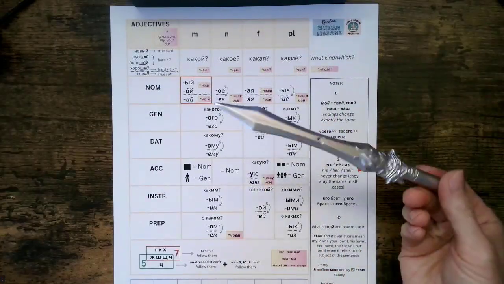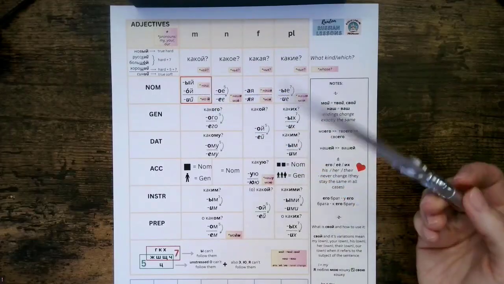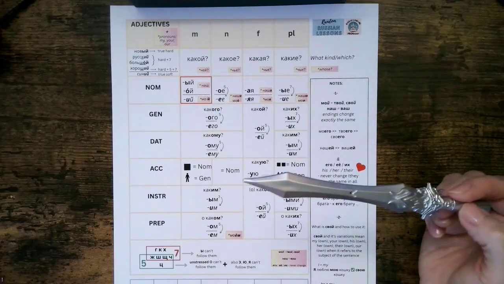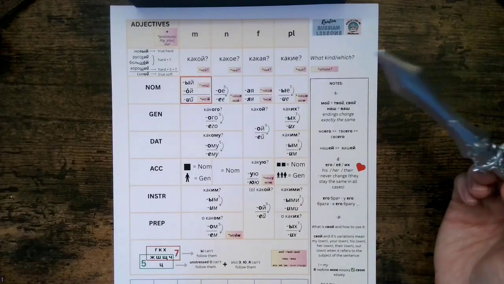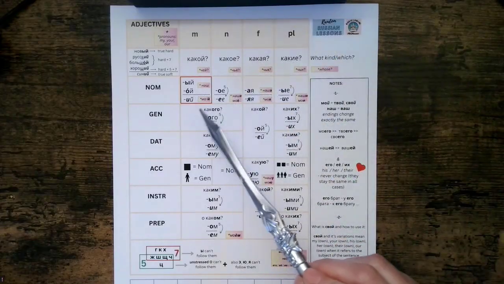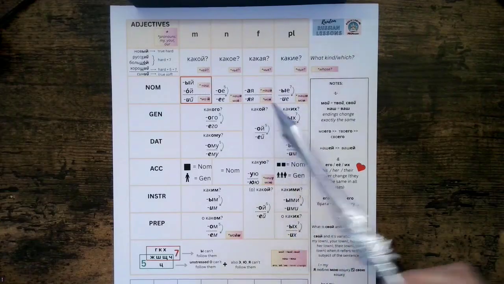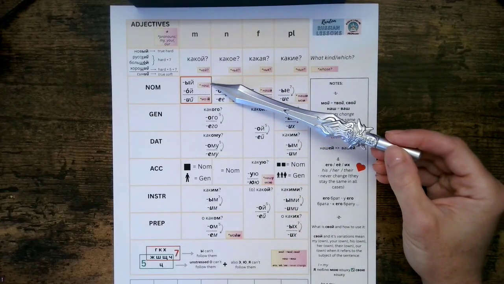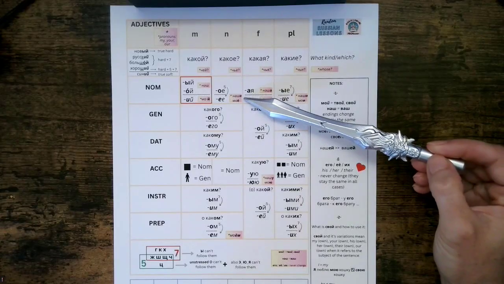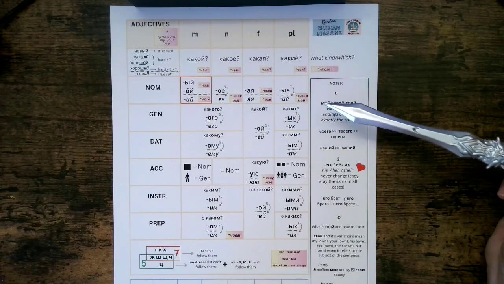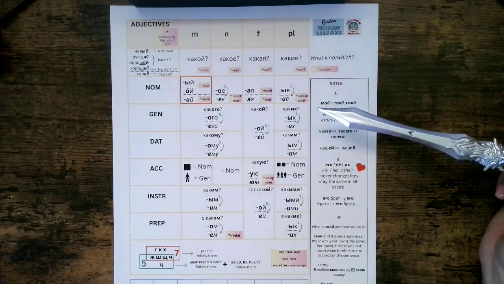Like whose pen is that? That's my pen. And whose car is that? That's our car. Things like that. So here you can see that the words start falling into different spots. So here we have наш, мой, наше, моё, наша, моя, наши, мои.